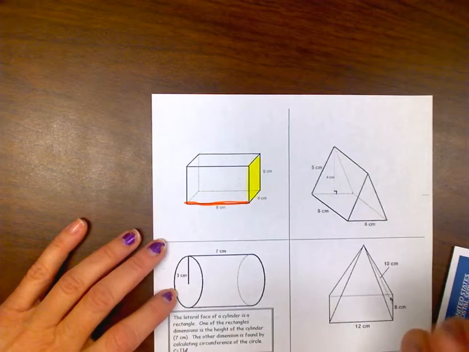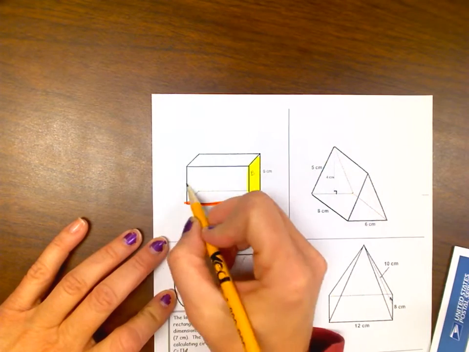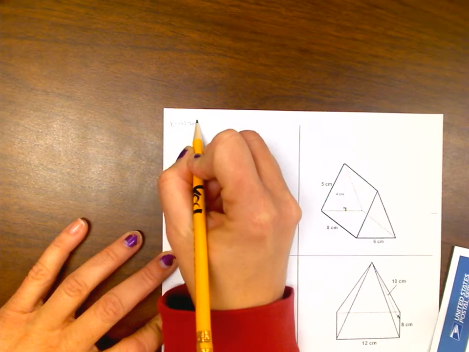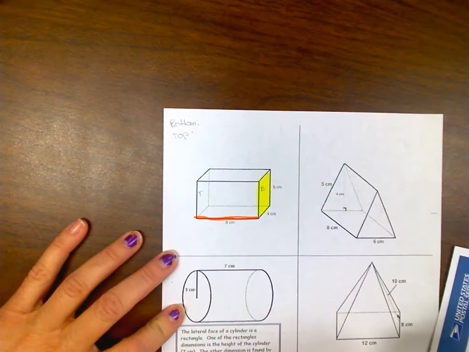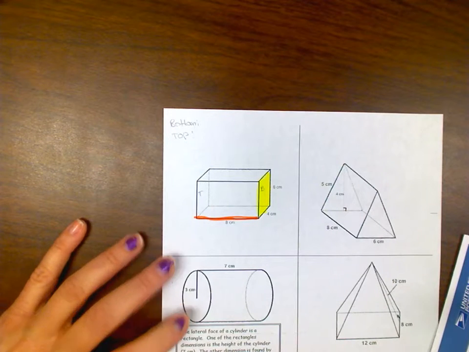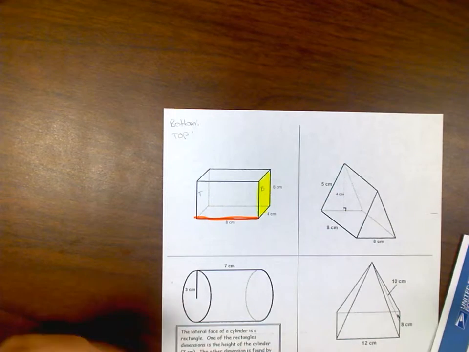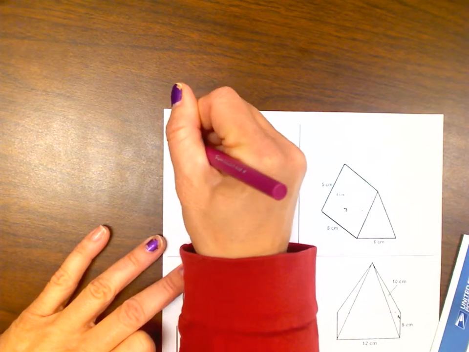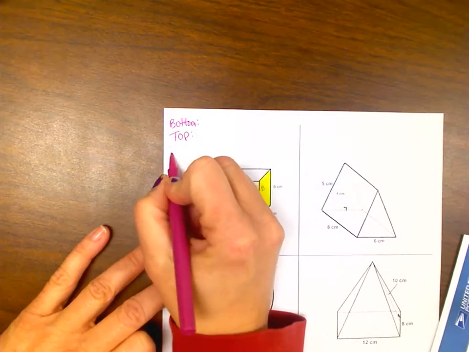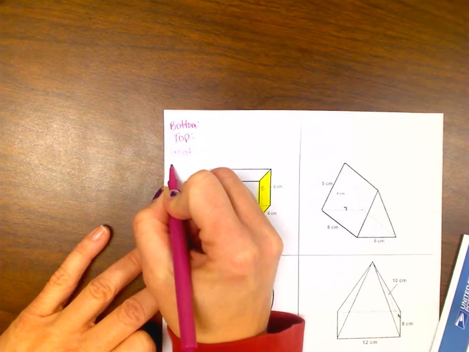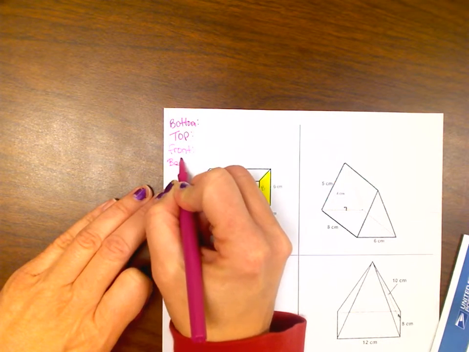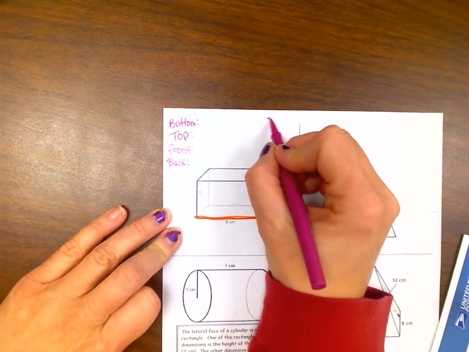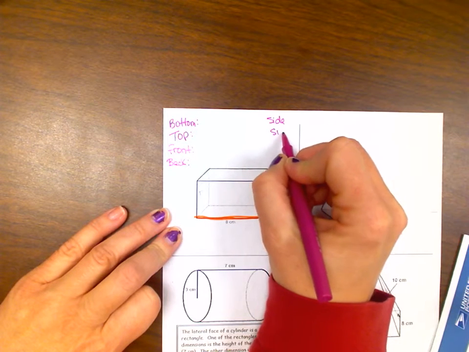Now I'm going to label them. Okay, this is going to be my bottom, top. So I'm going to put bottom, top. Oh, get a darker pen. And then we have a front and back. Then we're going to have a side and a side.